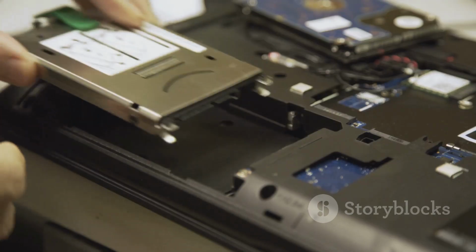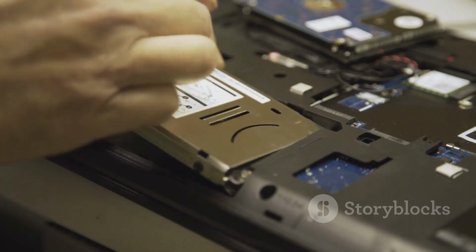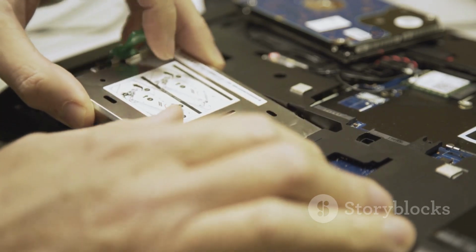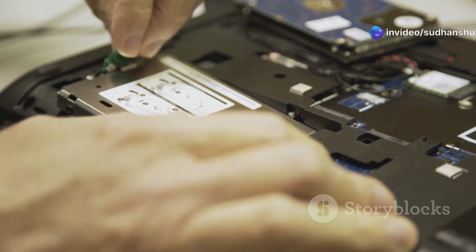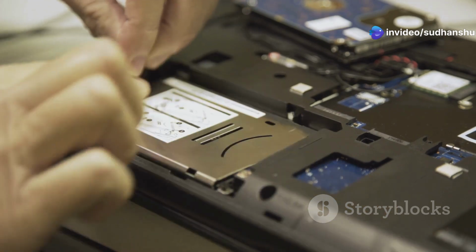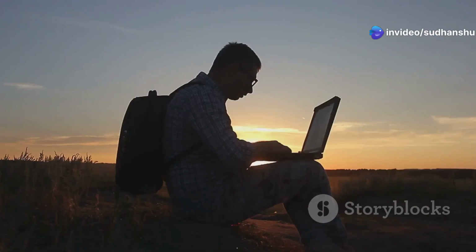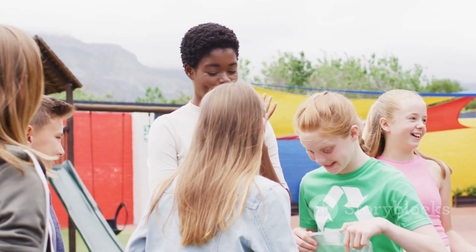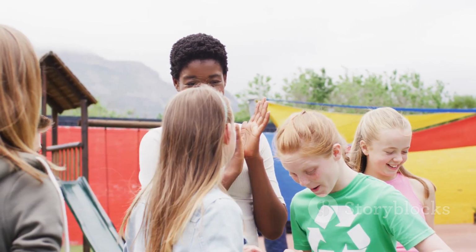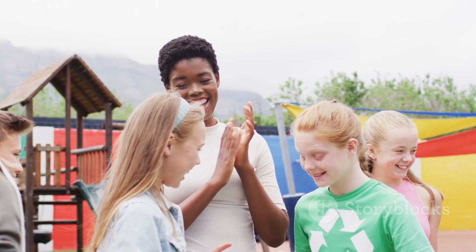Whether it's NAND in your SSD or NOR in your embedded devices, having fast and efficient memory is crucial for a smooth and enjoyable user experience. And that's what we all want, right? All right, folks, that's a wrap on NAND and NOR flash memory. Hopefully, you now have a better understanding of how these different memory types work and how they impact your tech.